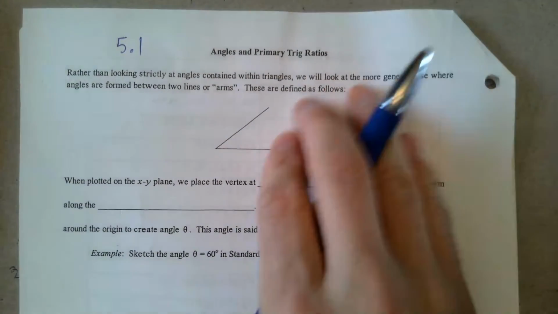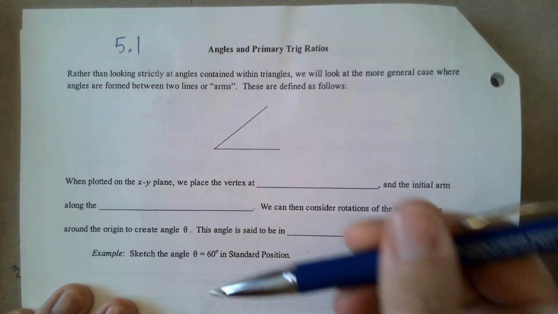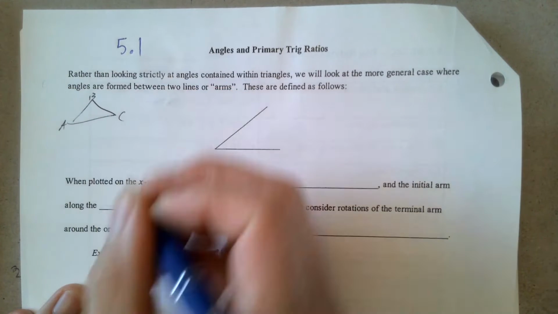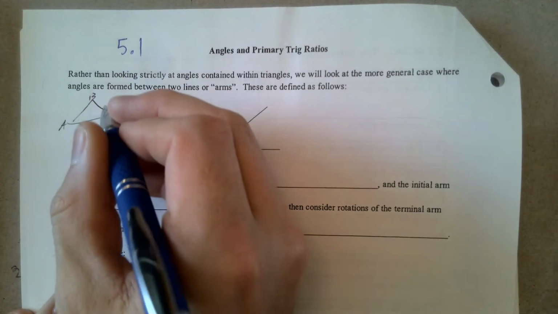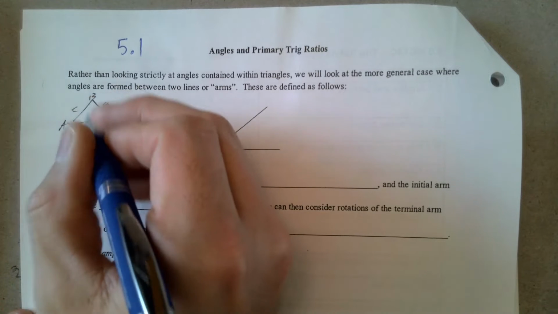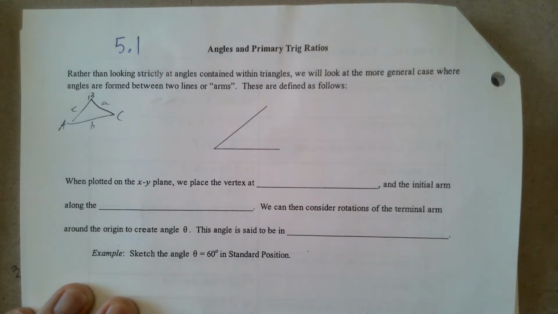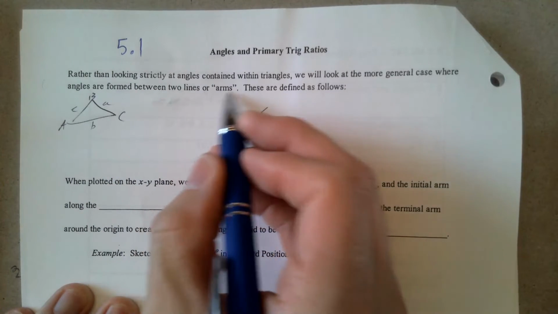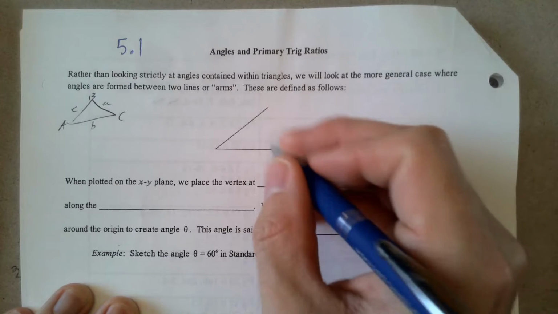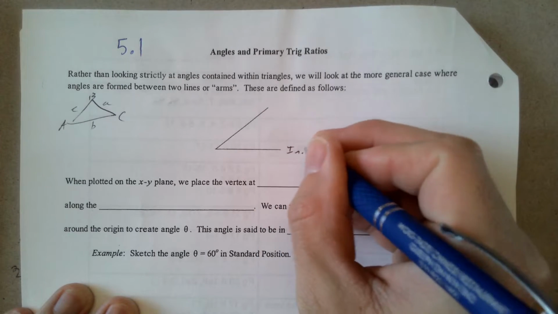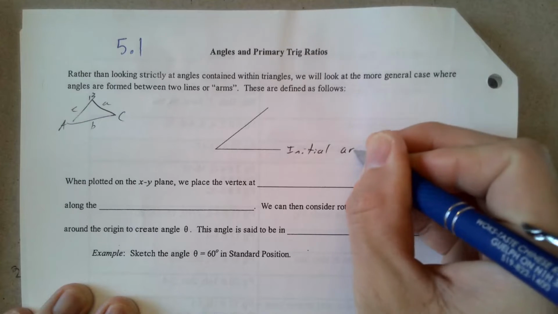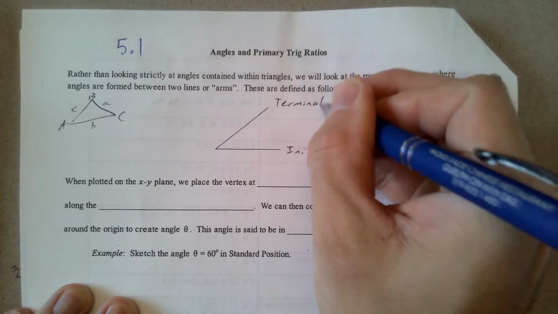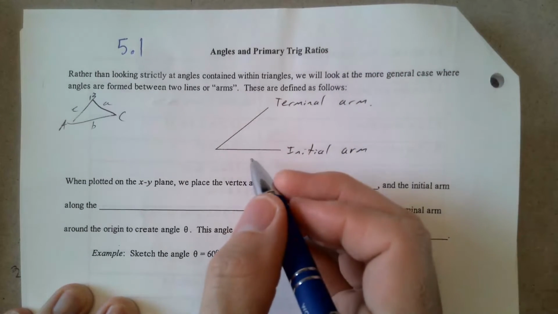So in the past, we usually just looked at angles contained within triangles. We may have had a triangle A, B, C, and we would have had angle A across from side A and angle B across from side B. We can still do that, but we need a more formal definition of angles now. We're going to look at a general case where angles are formed between two lines or arms. If we define these two lines right here, one as an initial arm, like a first arm, followed by a terminal arm, or a final arm, then we can define a direction of rotation.